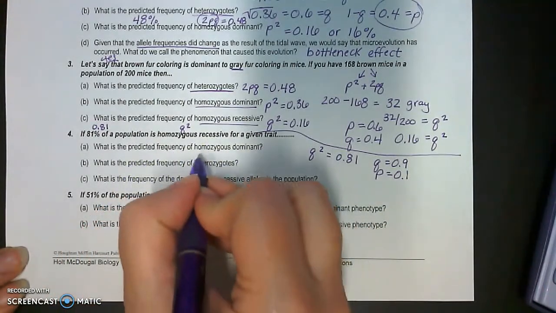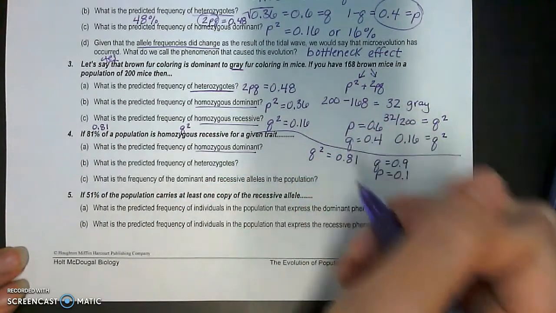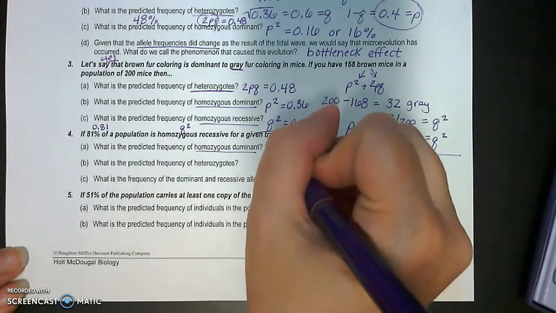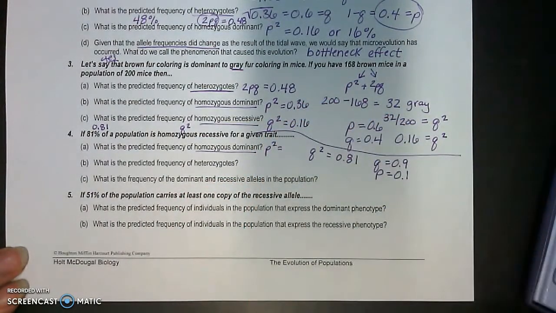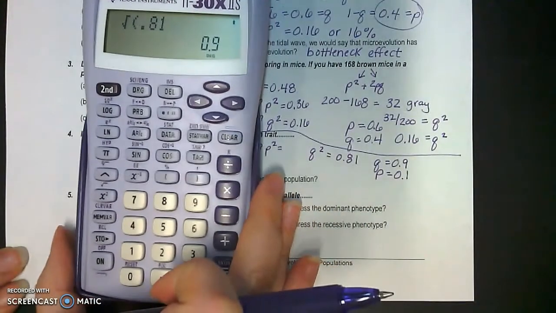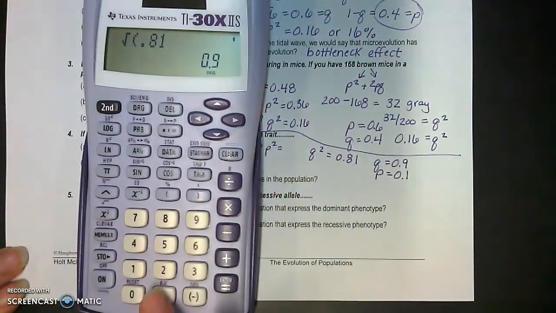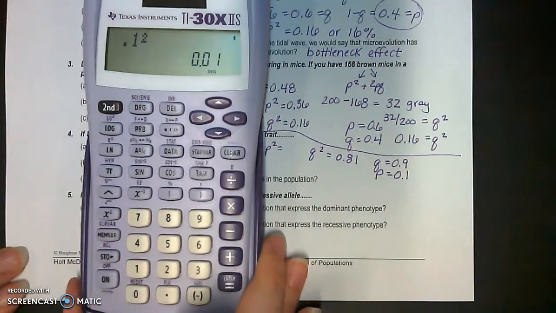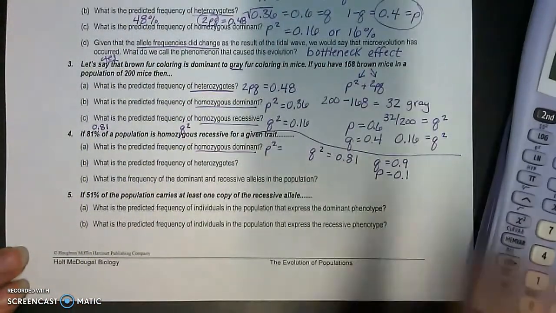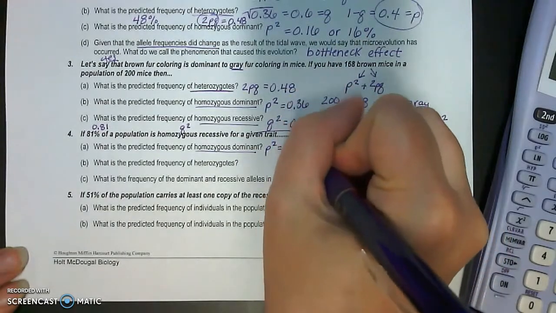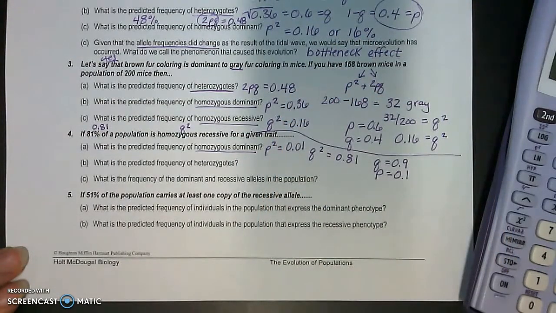So the predicted frequency of homozygous dominant, that is going to be P squared. So 0.1 squared, make sure you put that in your calculator correctly. 0.1 squared is 0.01. So you want to have that decimal in the right place. There's our P squared.